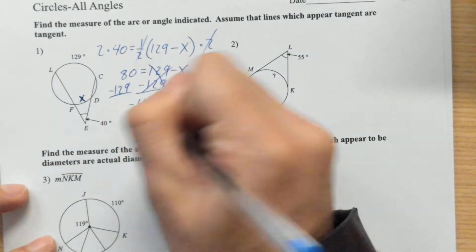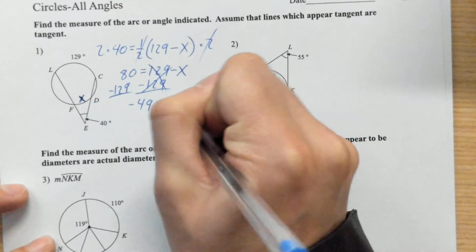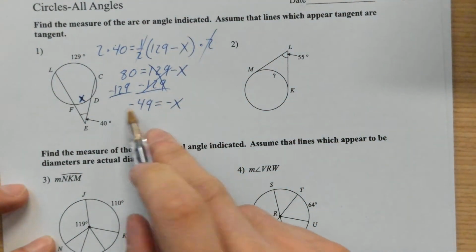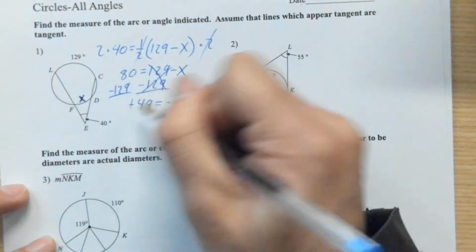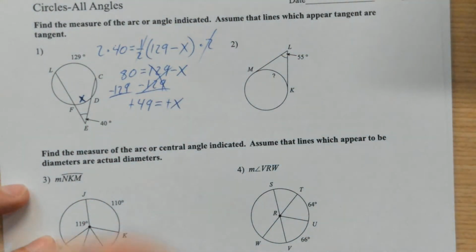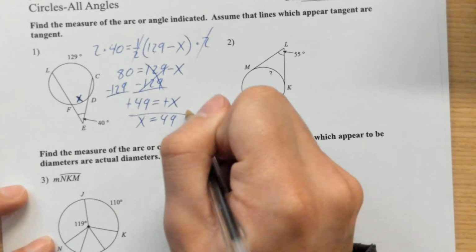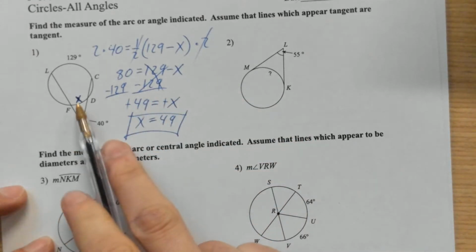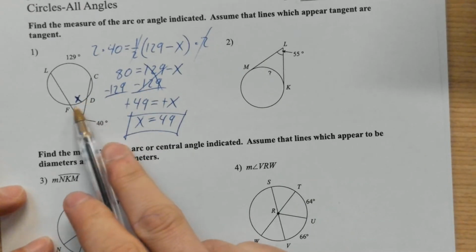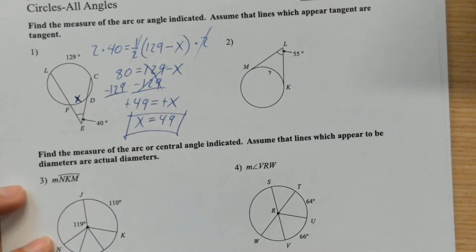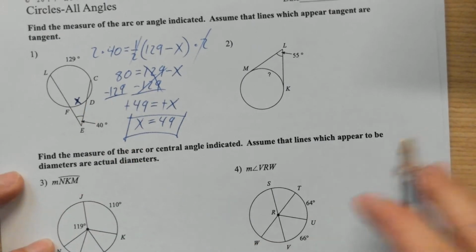So minus 49 equals minus x. When you have negatives on both sides, they cancel out, so x equals 49. That's the value of this arc, 49 degrees, and that's the solution for the first one.